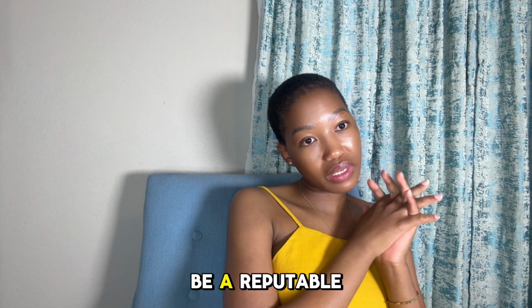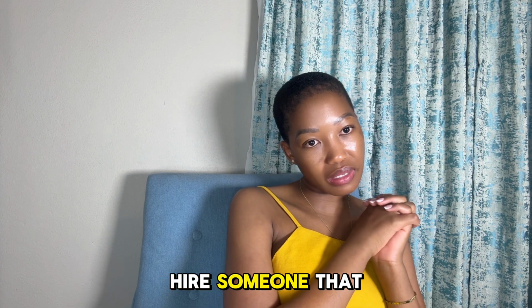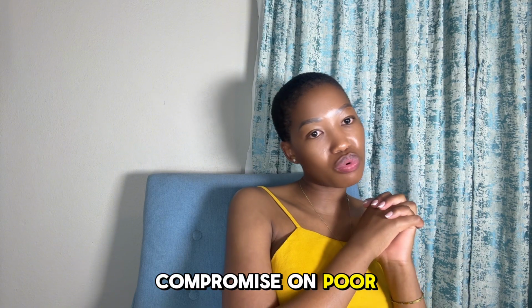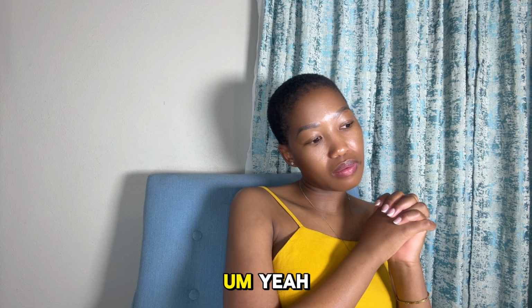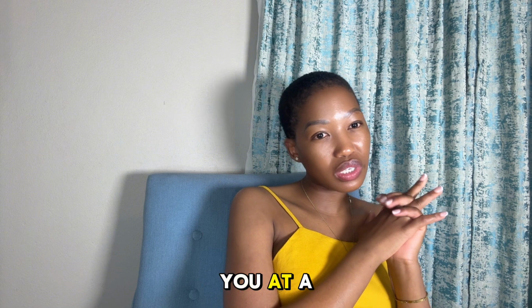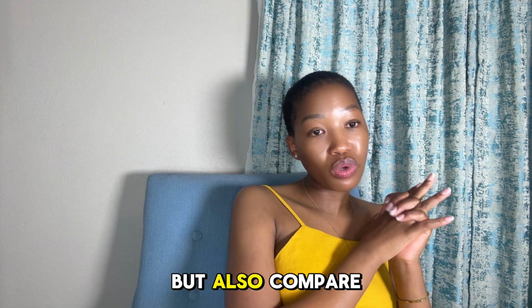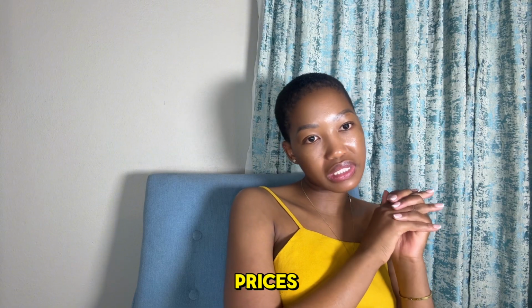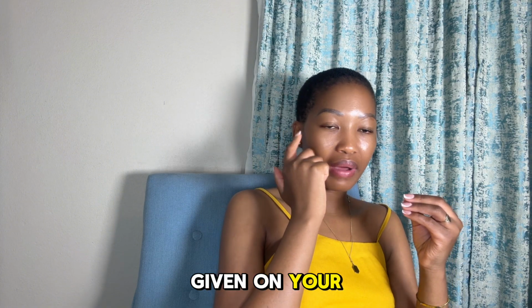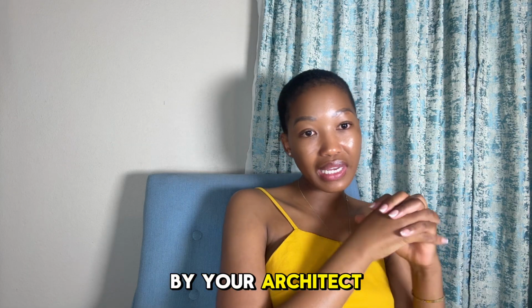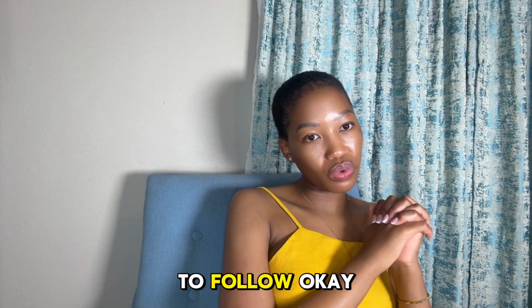Your builder should be a reputable person, and you should hire someone that knows what they are doing. And just don't compromise on poor material, cheap material. Yeah, it will cost you at a later stage. But also compare prices and make sure that the specifications you are given by your architect are exactly what you're going to follow, okay?